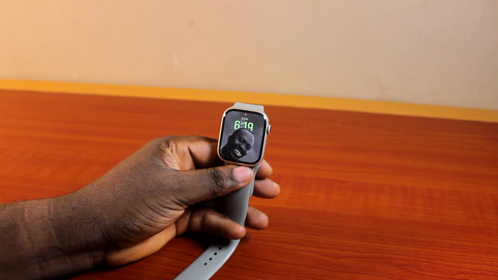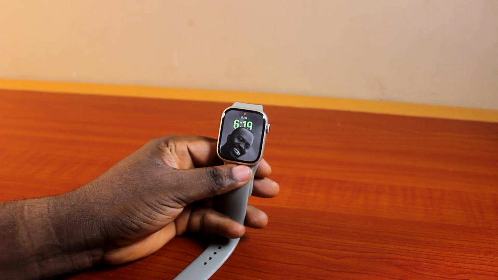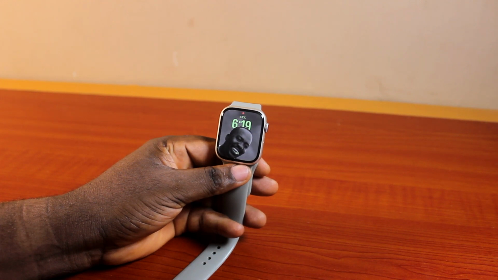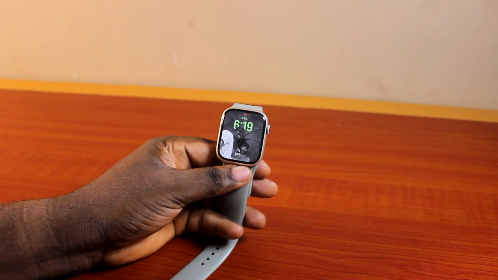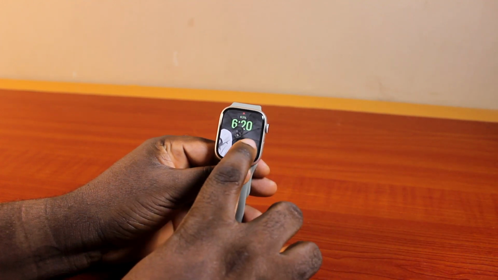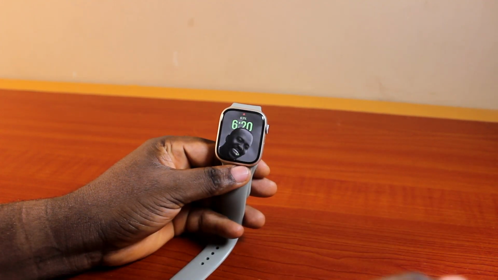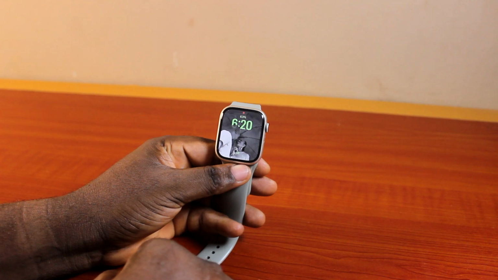Here, I'll detail how to use changing photos on Apple Watch face. So if you want to use multiple photos on your Apple Watch face at the same time, so that each time you tap on the screen or you unlock the screen, the Apple Watch face is going to change, then here's a video for you.